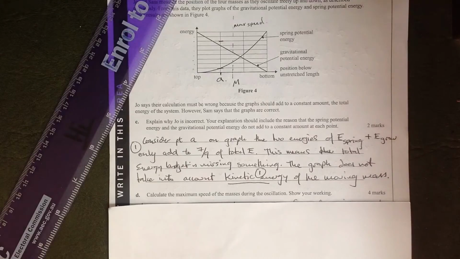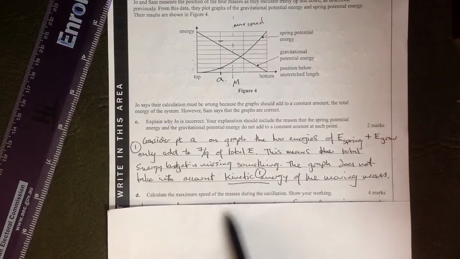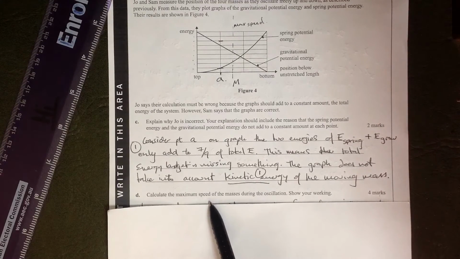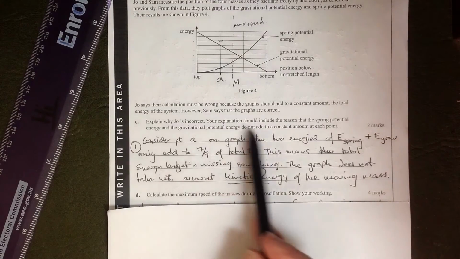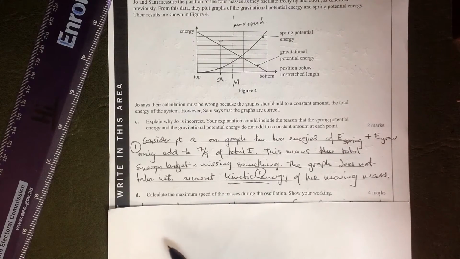Okay, the last question in this problem is worth 4 marks. So it's a considerable part of the problem, and it requires several different steps to get to the answer. So our last part of the problem is to calculate the maximum speed of the masses during the oscillation and to show our working. So the first thing we need to think about is, where is the maximum speed going to occur? And remember, this question hopefully has led you into this question to get you thinking about kinetic energy, because we're going to use the fact that there's a difference in the energy budget to determine where that is going to occur.